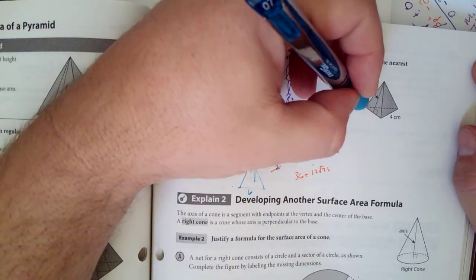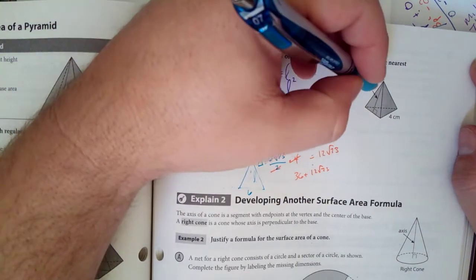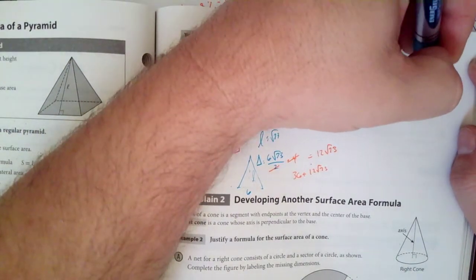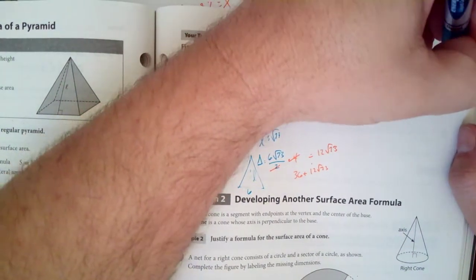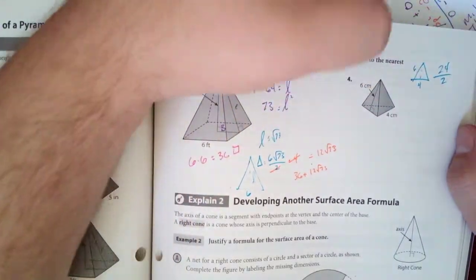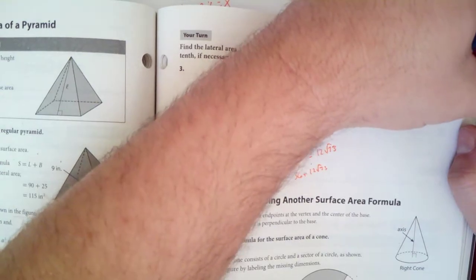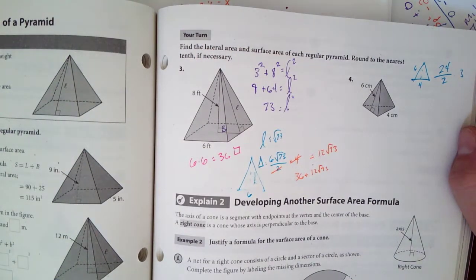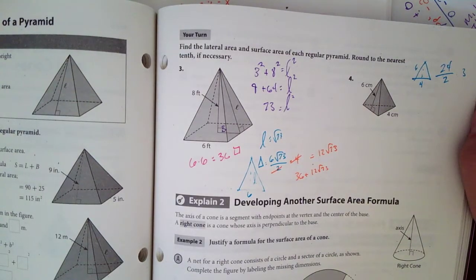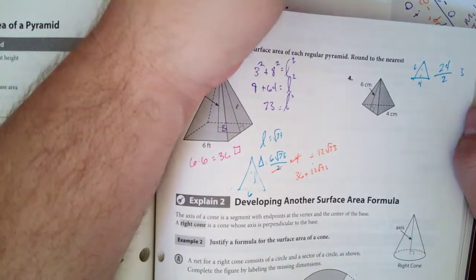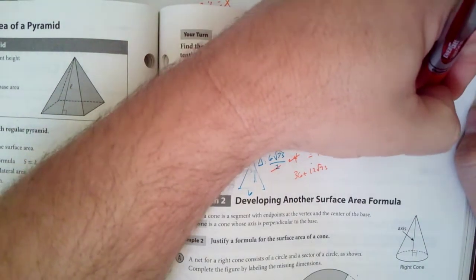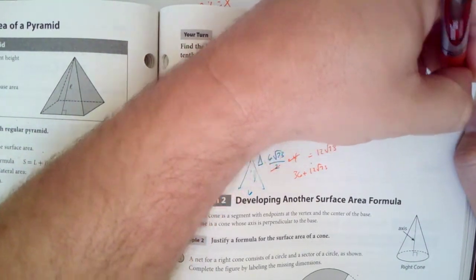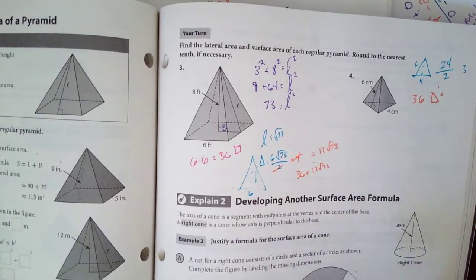Okay, so that means this base is 4. So we know this triangle is 4 and has a height of 6. So we would say it's 6 times 4 is 24. Divide by 2, but we have 3 of them. So times 3. So what's 3 times 24? It's 72. Oh, I guess I could have just done 24 divided by 2, which gives me 12. 12 times 3 is 36. So the lateral area of this guy is 36.